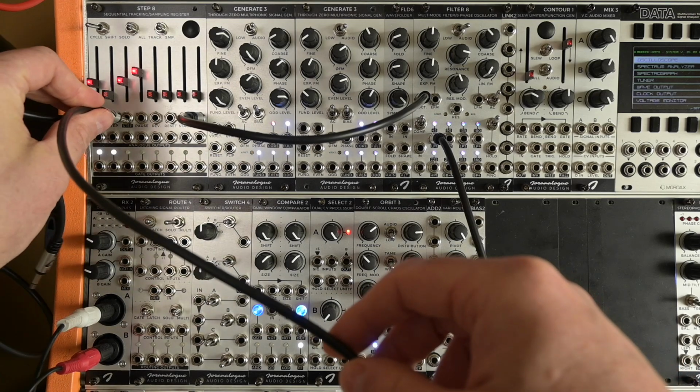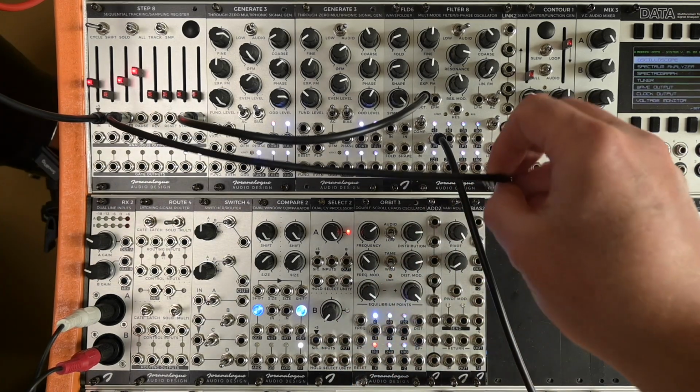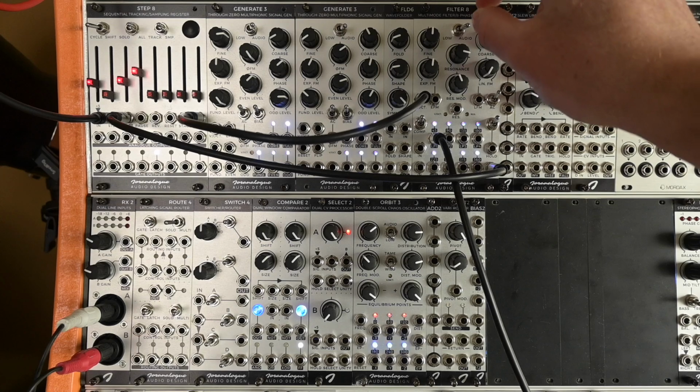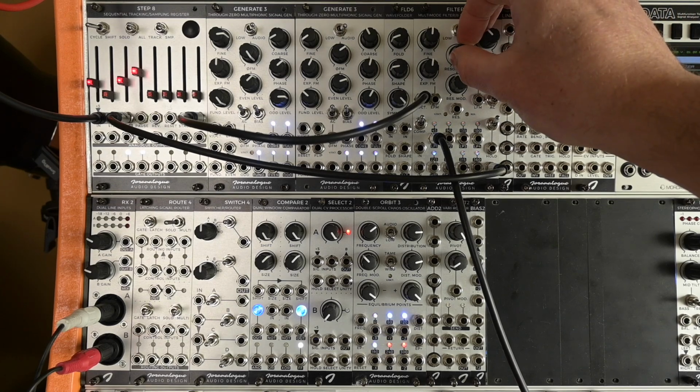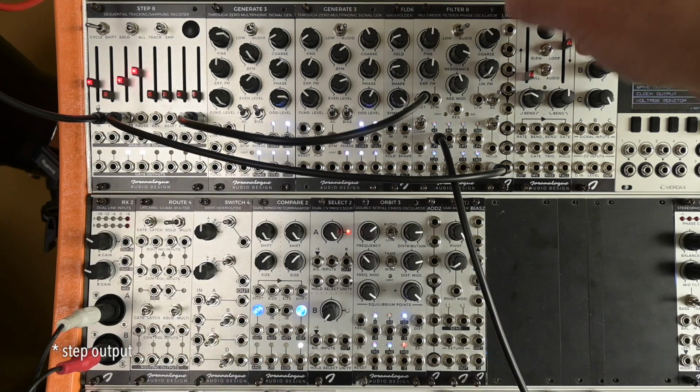But like I said, I want to create some kind of dynamics. So let me ping Filter 8 with Step 8's clock output here.